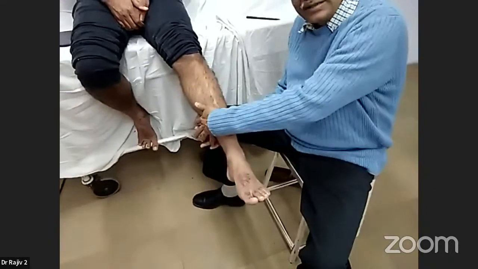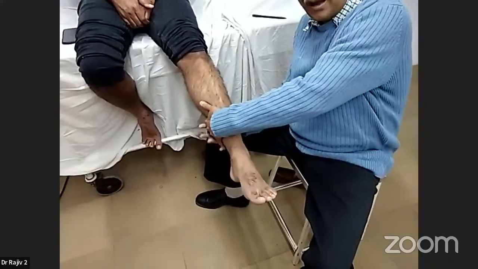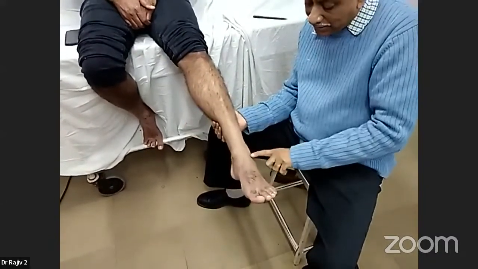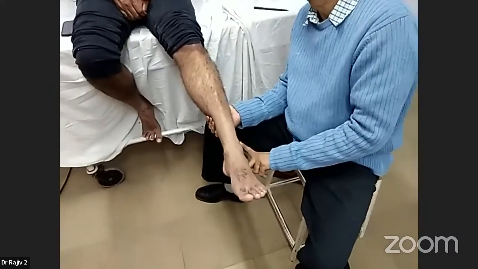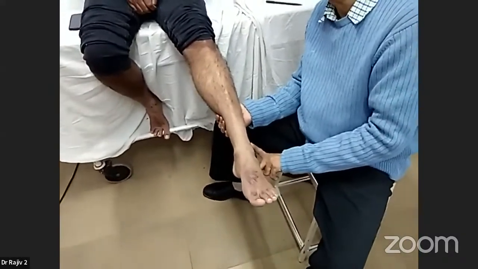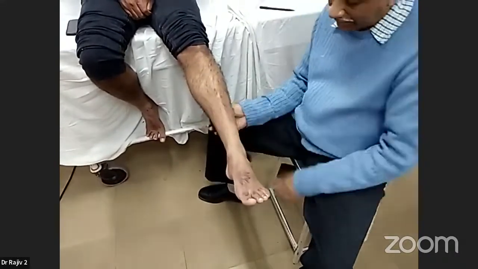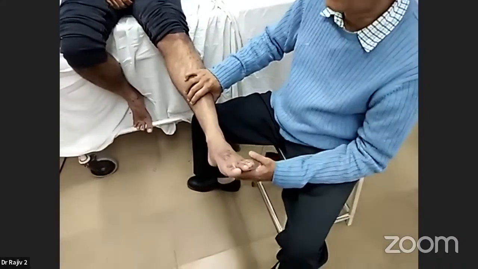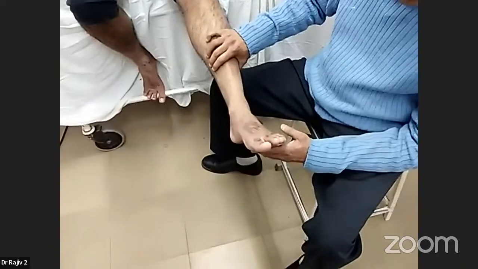So one is a calf squeeze test. So at the middle of the calf, if you compress, then the patient would have pain at the level of the syndesmotic ligament. This is not a reliable test, but this is one of the tests described for syndesmotic injury. The second test described for syndesmotic injury, which is more sensitive, is the external rotation test.